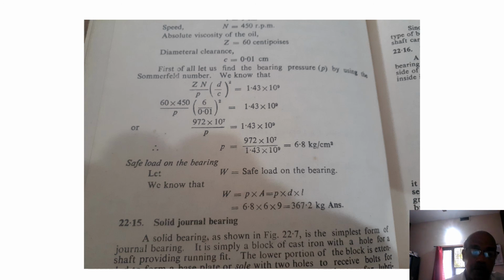I hope the remaining part you can do yourself. The calculation side, tallying SI unit, etc., you have to do yourself. But the basic concept is that such a typical question, without any worry, without any confusion, easily you can reach the design part, the last part, load calculation.